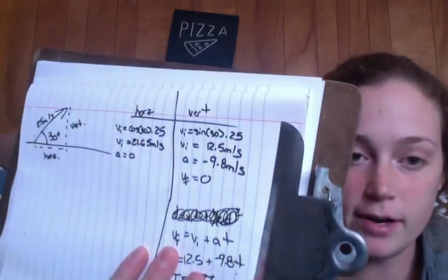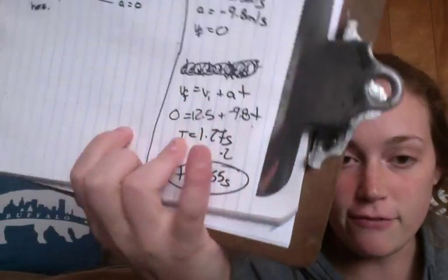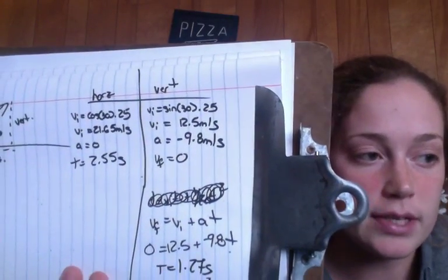Okay, I'm moving on. So for my horizontal distance, again, I technically only have 2 variables in my horizontal, but I just solved for time down there. And time is the one variable that I can move over. So now I move time over to my horizontal. Time is equal to 2.55 seconds. I have my 3 variables in the horizontal. I can go and solve for my distance.